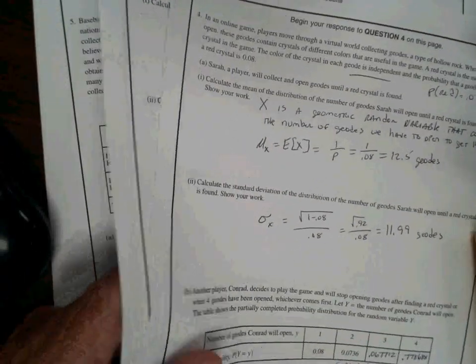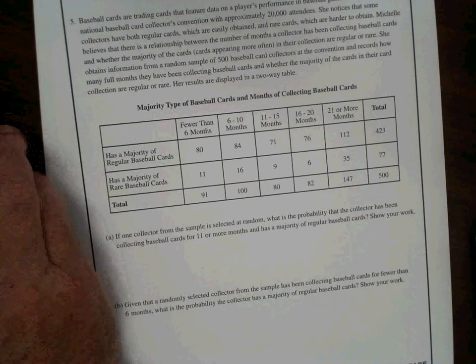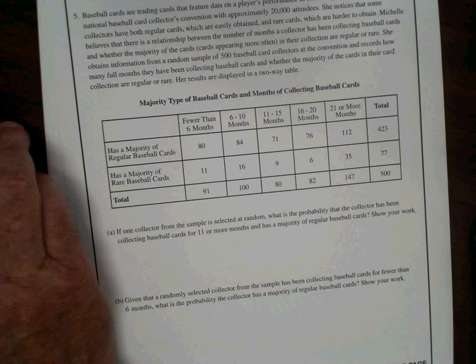That's number 4. That's not too bad for a probability problem. Maybe one of the easier ones I've seen.